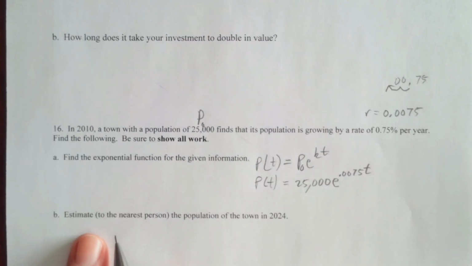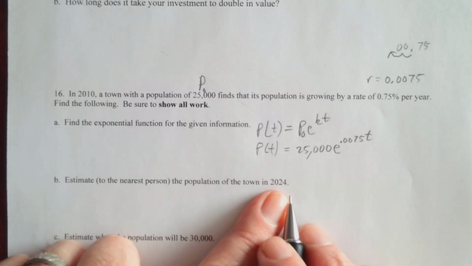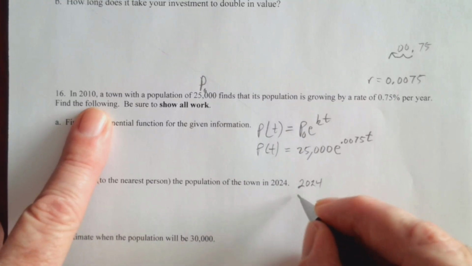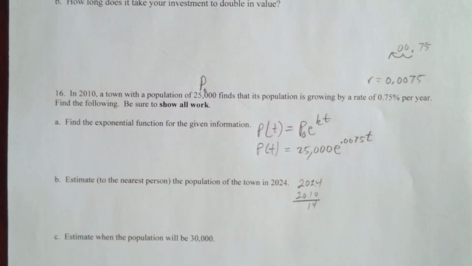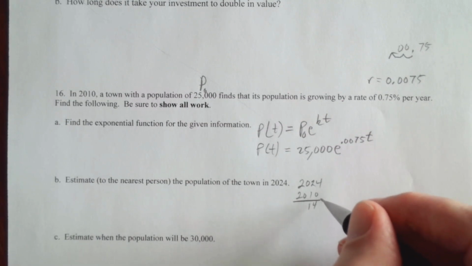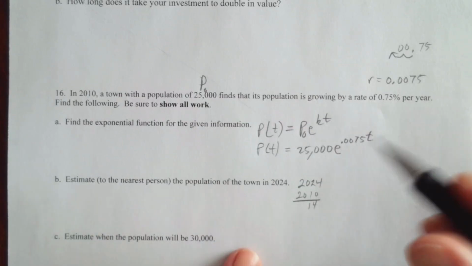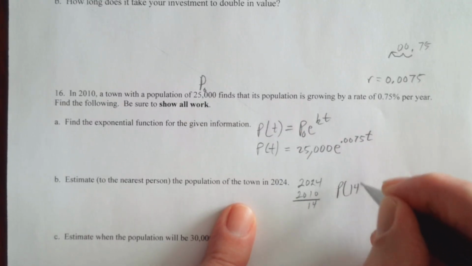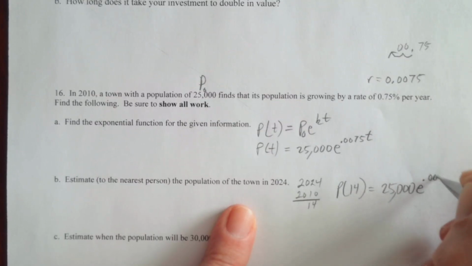Now here it says estimate, to the nearest person, the population of the town in 2024. Well, in 2024, if we started in 2010, that means 14 years have taken place. Remember, time zero was when the population was 25,000, and that was in 2010. So 14 years have passed. So we're finding an estimate for that population. So P of 14, so it's 25,000 times e to the 0.0075 times 14.